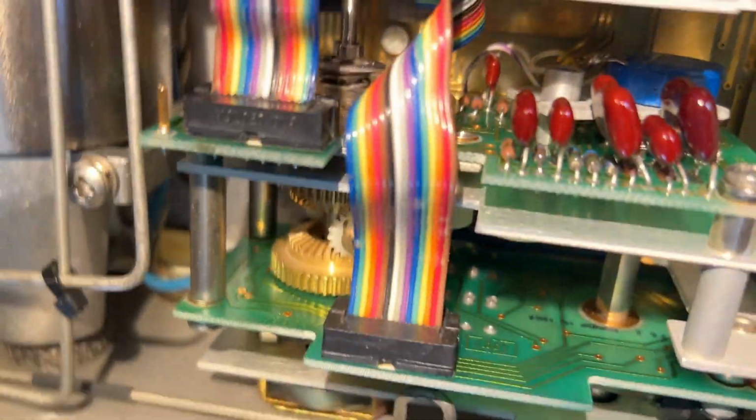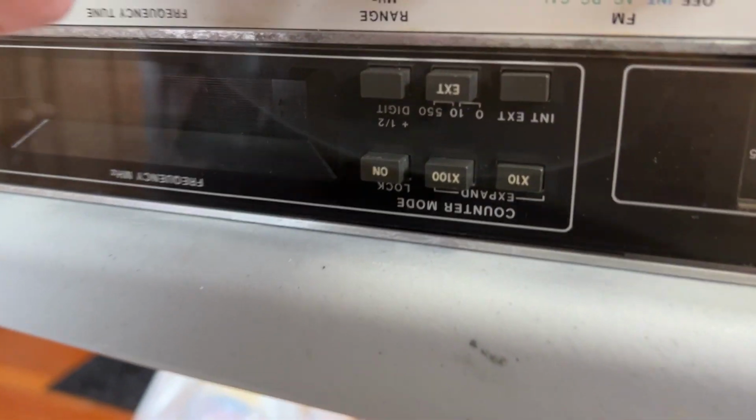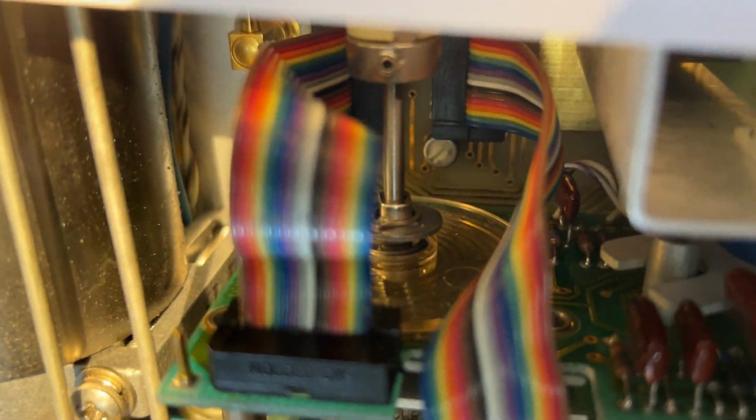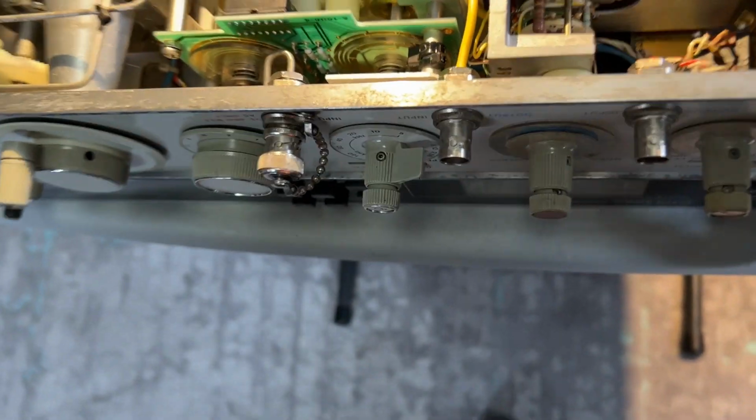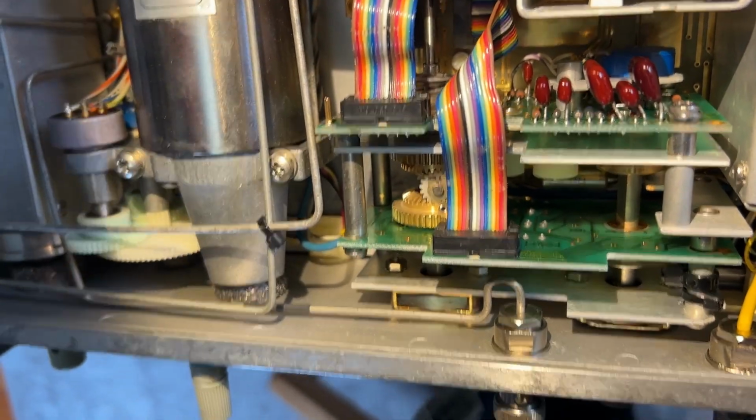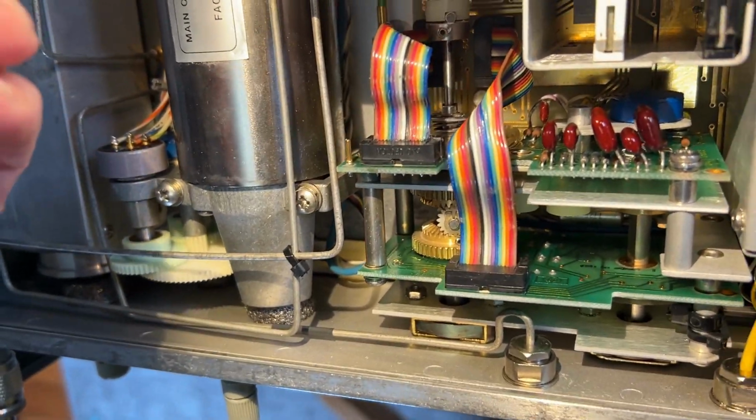If I change the range to the next lowest range of 128 to 256 megahertz, what that did was it moved the switch from there to there. Now that will have changed the peak deviation because it's divided down by a factor of 2. So that's what that switch wafer did, it actually changed the value of the amplification of the FM amplifier board.